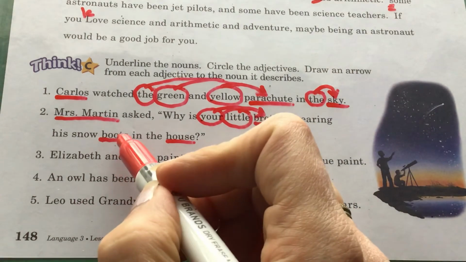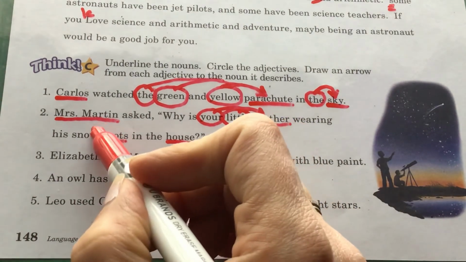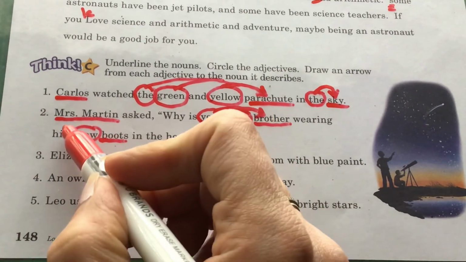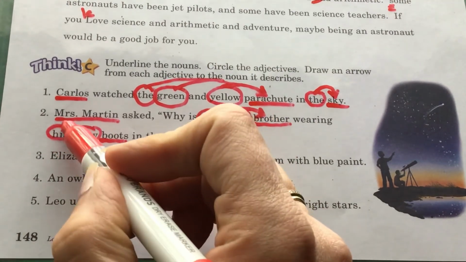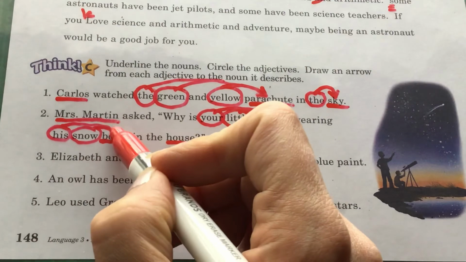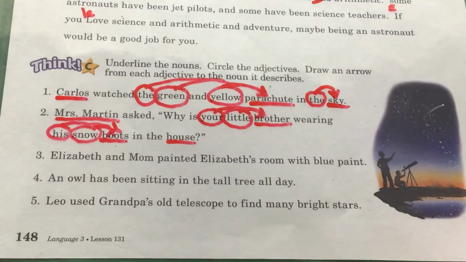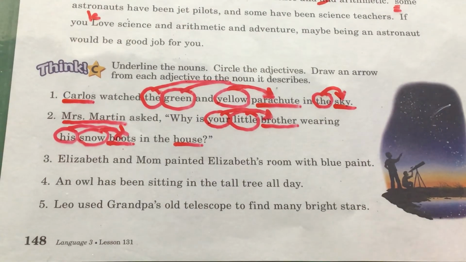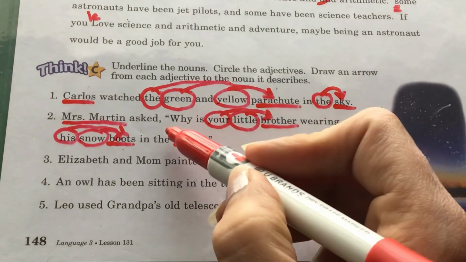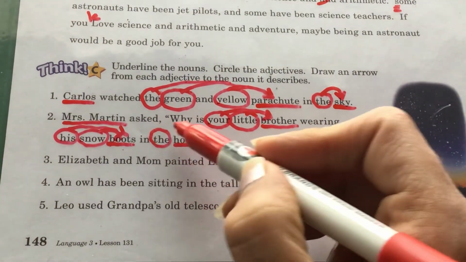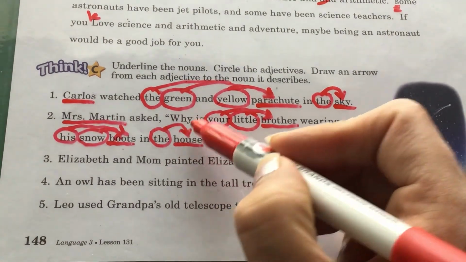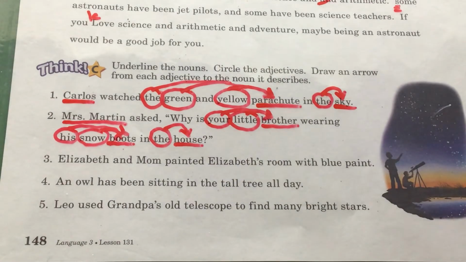We come down to boots. What kind of boots? Snow boots. And whose boots are they? His. So again, his and snow describe boots. And house, we only have the article the. So we're really making lots of marks on our papers, but that's okay. It's helping us get better at our sentences.